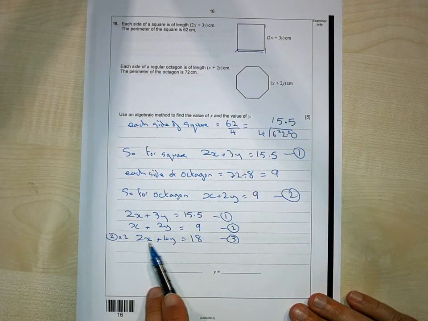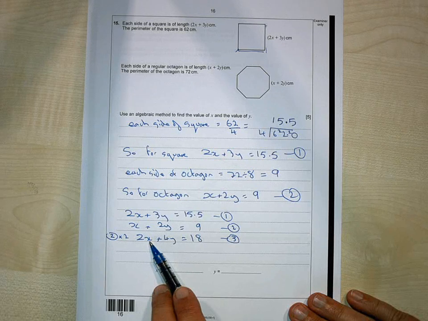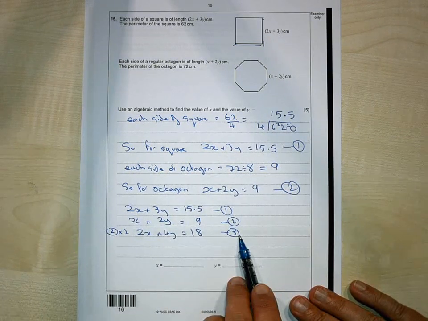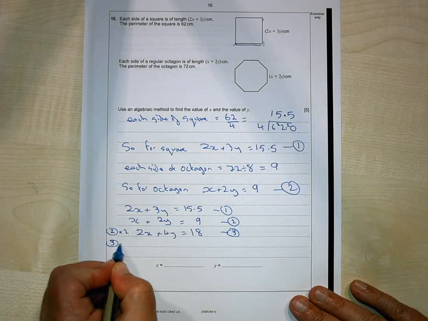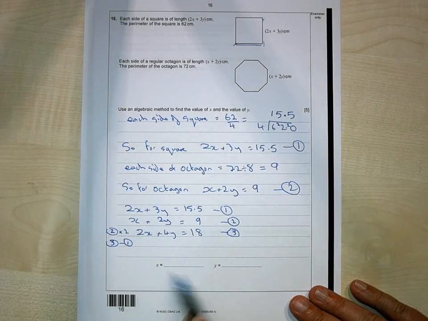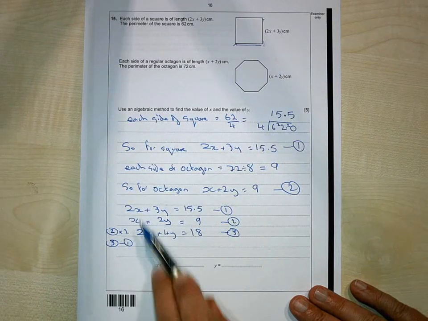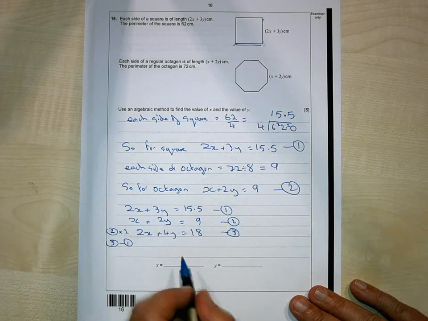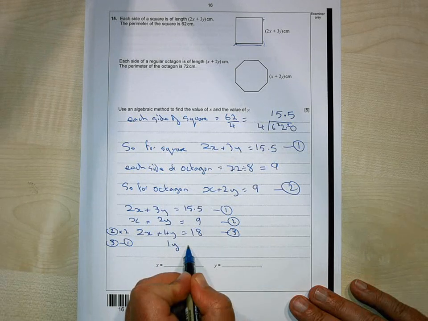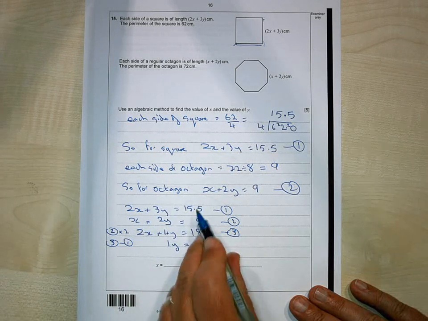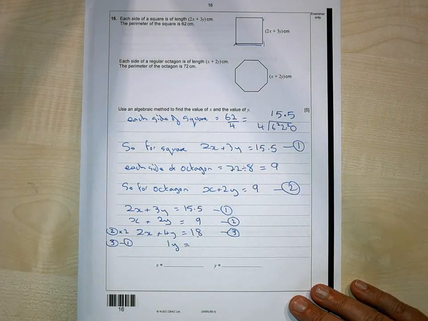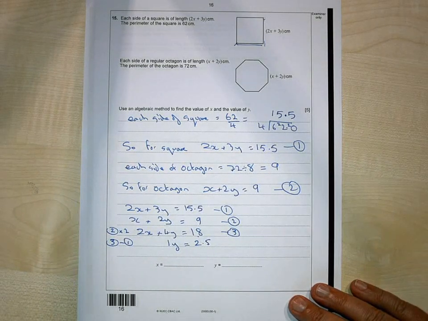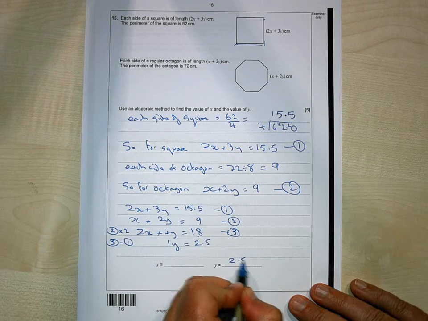So to make the x's go away, I'm going to subtract. Okay, I'm going to do equation 3 take away equation 1. So 2x take away 2x is nothing, it's gone. 4y take away 3y is 1y. And 18 take away 15.5 is 2.5. So y is 2.5.